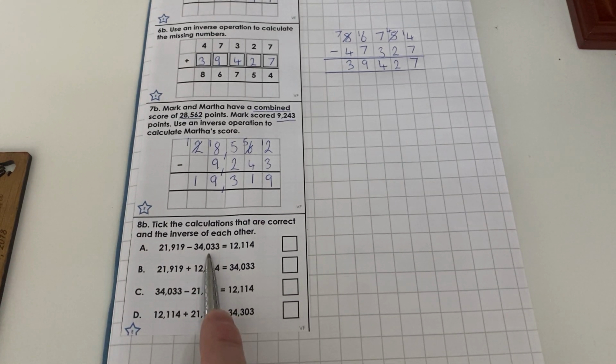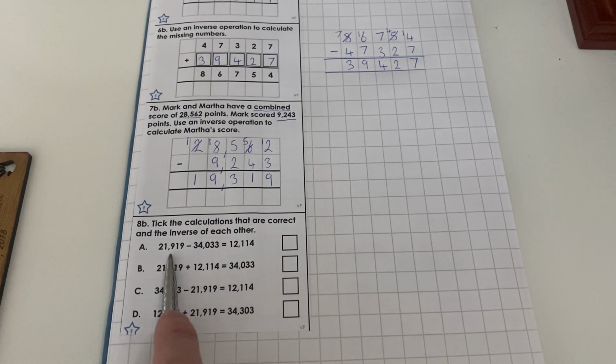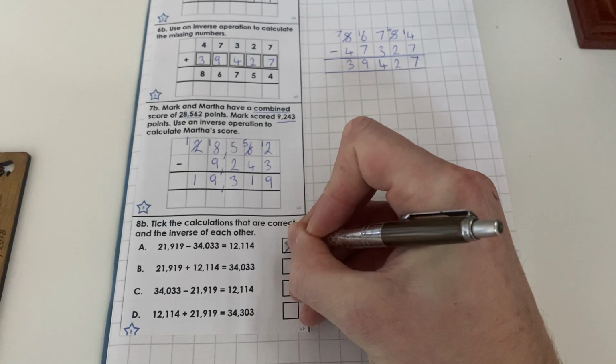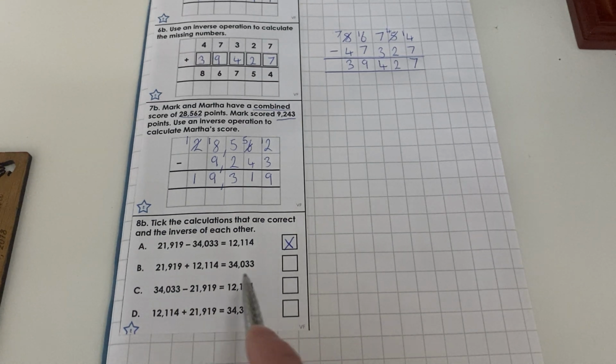Our largest number is not 21,919. It's 34,033. 34,033 equals 12,114. This is correct. This is incorrect, because this number needs to be here. So we can put a cross here. So you can see we've been given another subtraction here. Now, we've got 34,000 take away 21,000 equals 12,000. Now, we could work this out to double check that this is correct, but I am telling you that these two digits, this digit taken away from this digit will give you that answer. So you don't need to do any working out, it's about identifying.